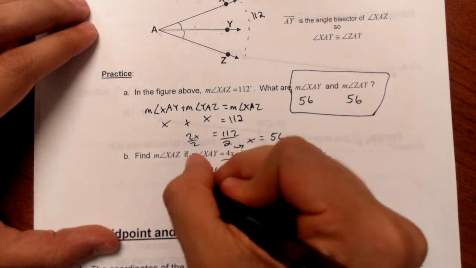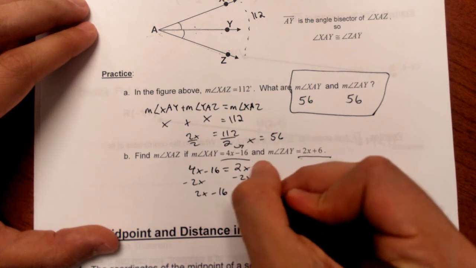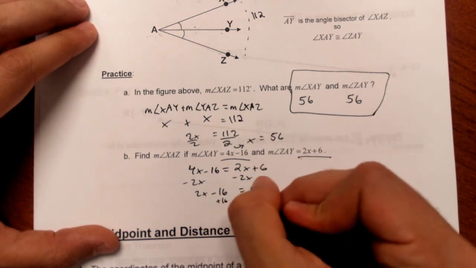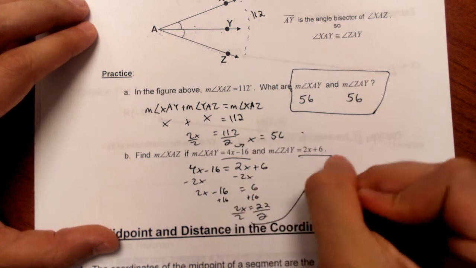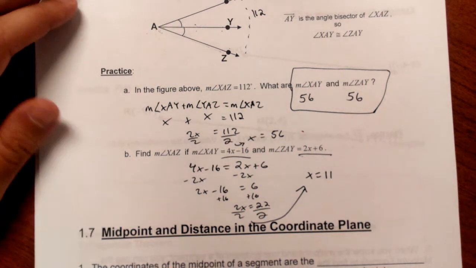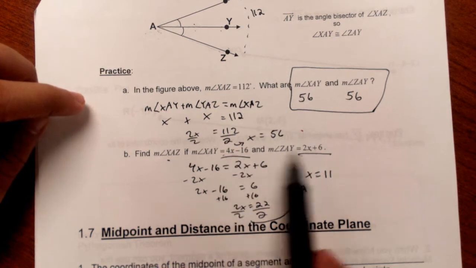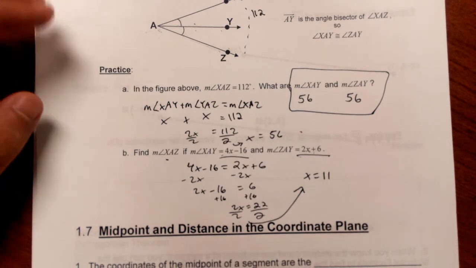Subtract 2x from both sides, and I would get 2x minus 16 equals 6. Add 16 to both sides. 2x equals 22. So x equals 11. Then if I want to find the measure of XAZ, I can plug it into either one of these and multiply by 2. Or I can plug it into both of them and just add those two numbers together.